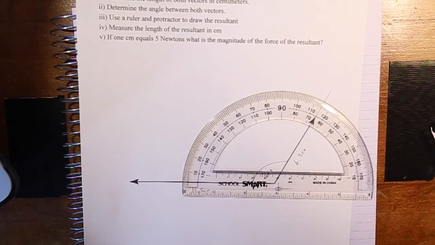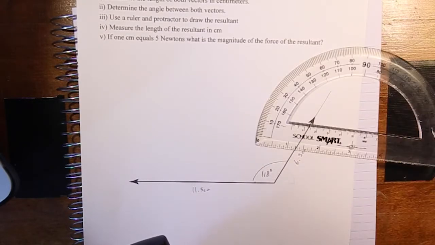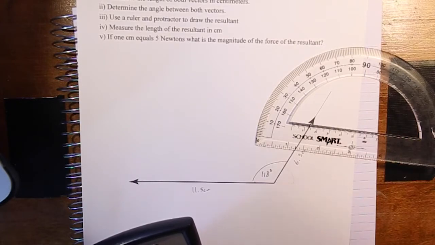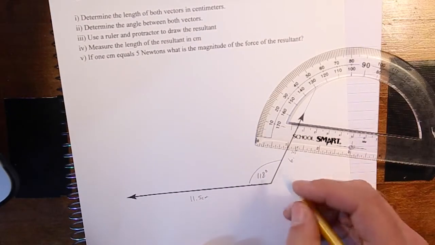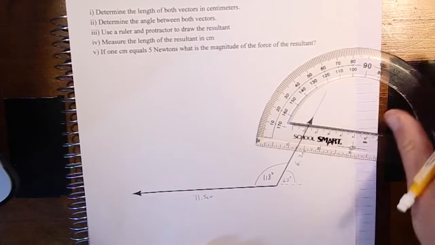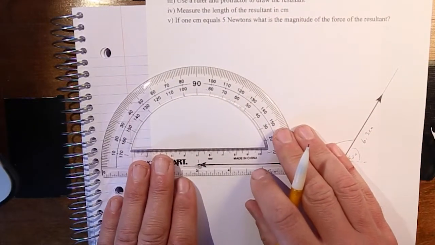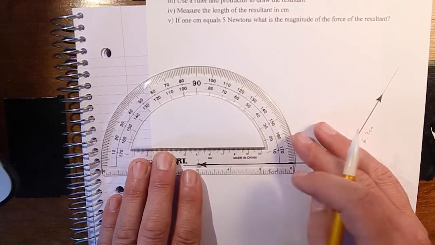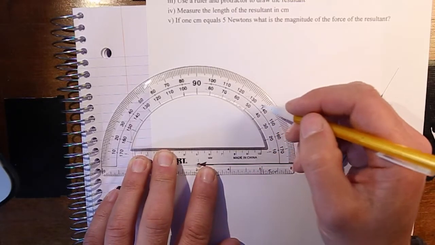So we could use our protractor, but we could also just say that 180 minus 118 is the angle. So that's 62 degrees in here. So over here, we can line this up and go to 62 degrees.